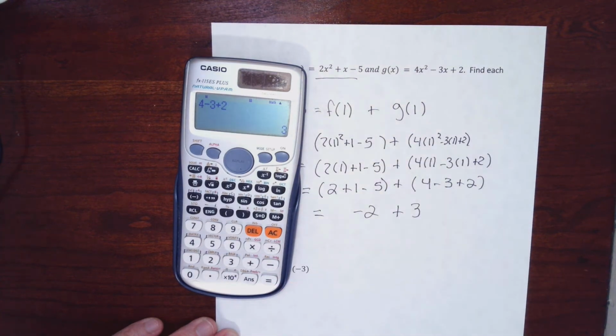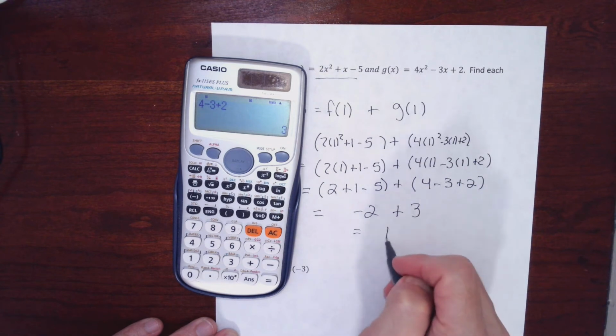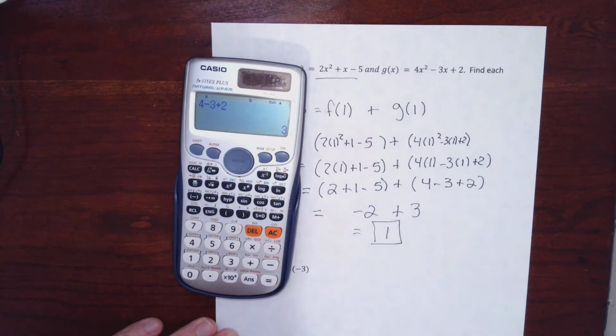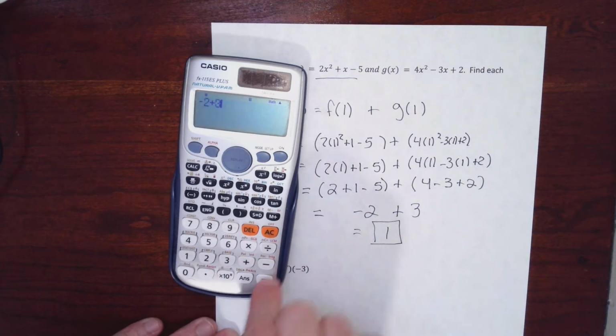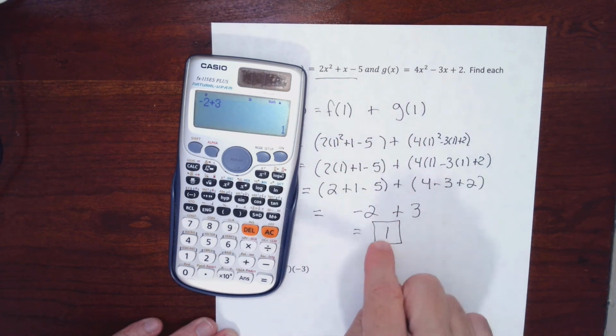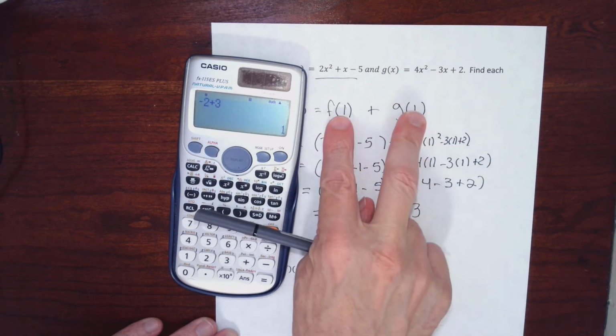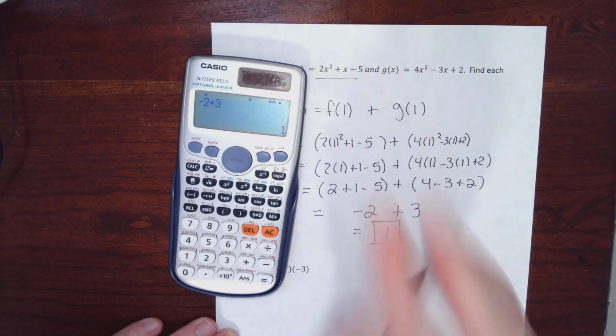Once I get the parentheses down to a single number, I don't really need to write the parentheses anymore. And for a final answer, it's 1. It's just a coincidence that the 1 that my final answer is the same as the 1 that I plugged in. That's generally not going to happen.